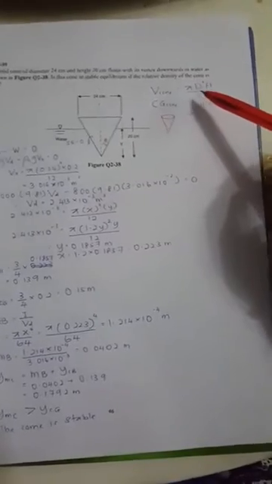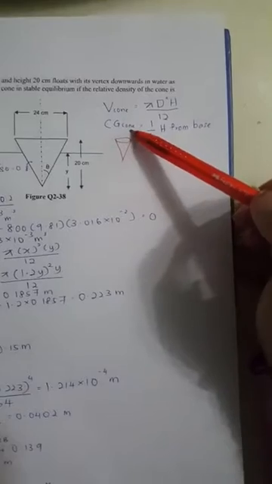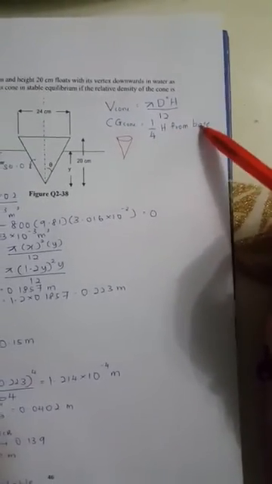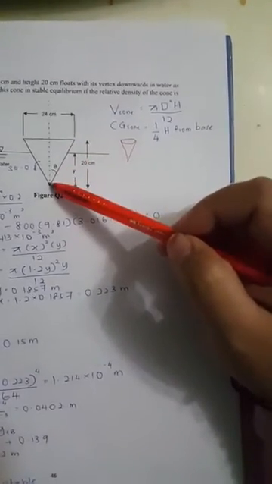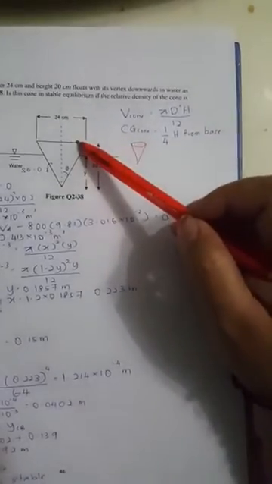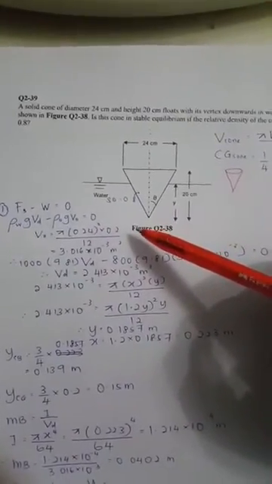Okay, the hint here is to calculate the volume of the cone: pi d square h over 12. So CG of the cone awak kena tahu dia bertindak dekat 1/4 h from base. So mana base? Atas ni base, yang bawah ni apex, ataupun kita panggil dia vertex. Okay, so kedudukan dia adalah 1/4 h from base. So ini base.